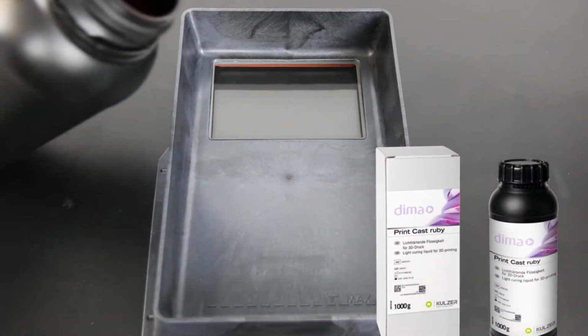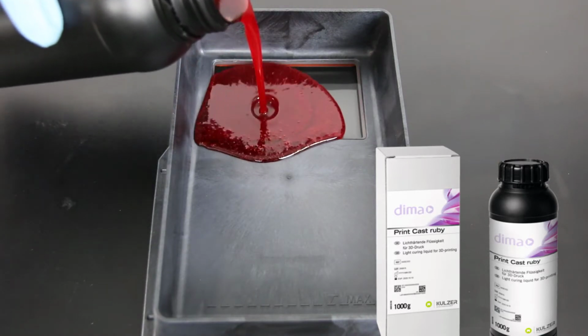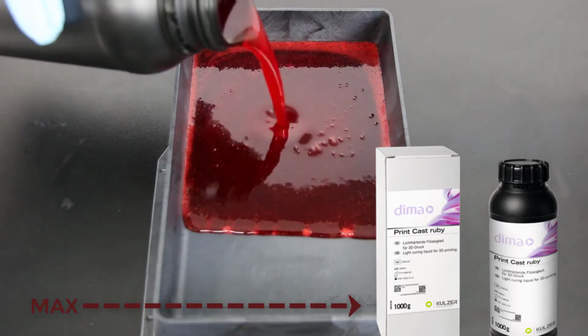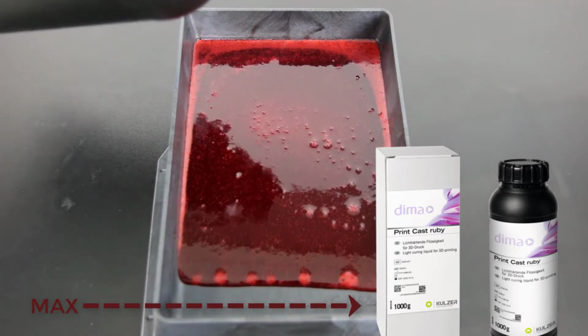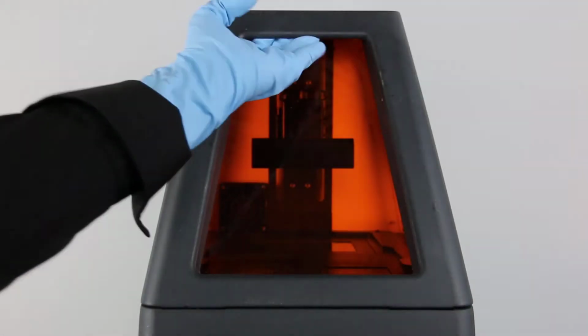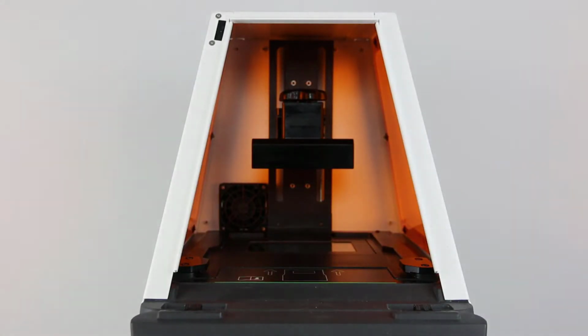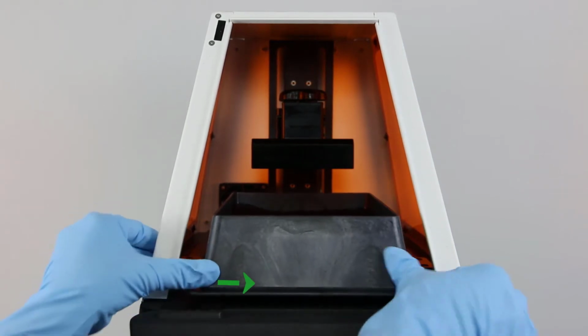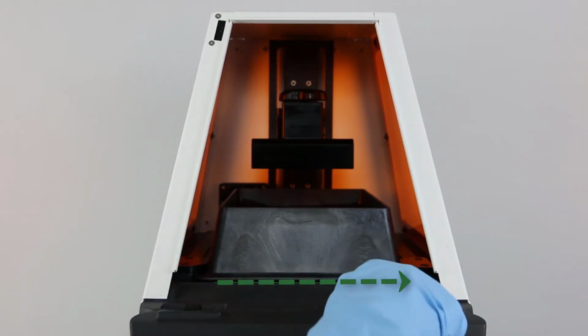Now put the material into the tray. Always make sure that the material is filled to the maximum line. This prevents bubbles in the print and that you run out of material during printing. Then insert the tray with material into the printer. Make sure that the green line is completely visible and start printing.